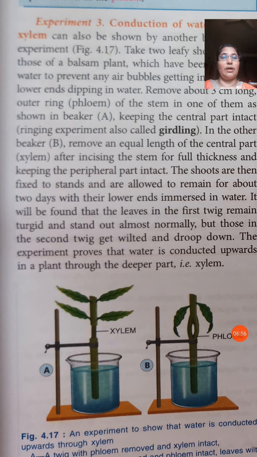Then after 2 or 3 days, we can see that the leaves in experimental setup A will remain healthy because the leaves get enough water through the xylem. Through the stem also some water can be absorbed.